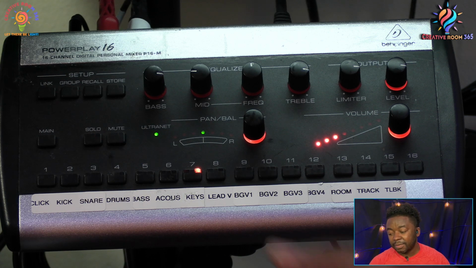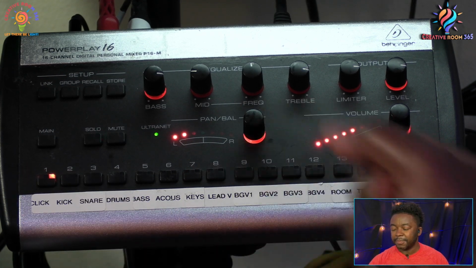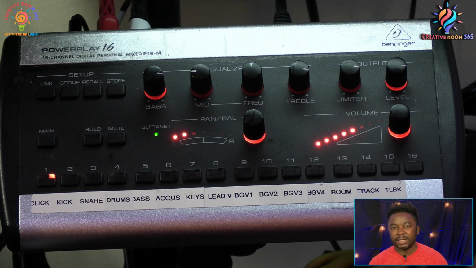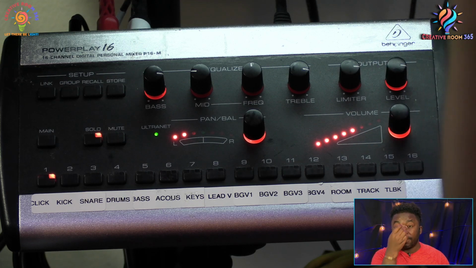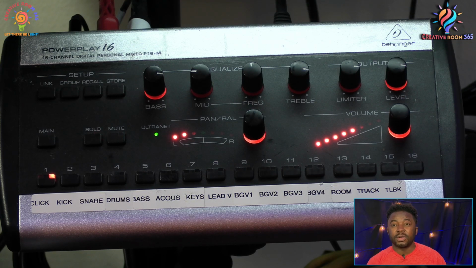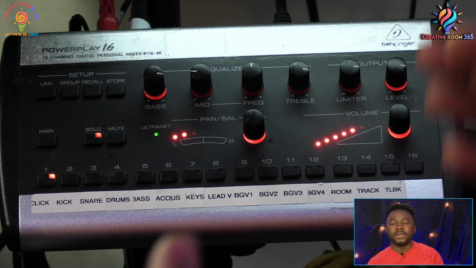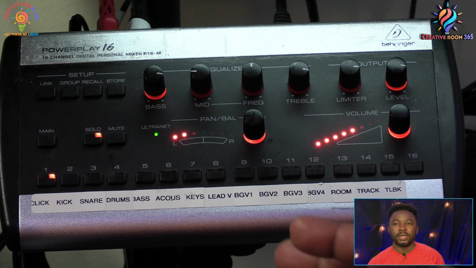I send the click most of the time to my left, as you can see, all the way back to the left, the click and cues. I always like to send it back to the left so I can just listen to one side. It might be different from you guys. Some people have hearing problems. If you don't have hearing problems, you can send the click to the left just to keep everything simple so you can hear it, right?